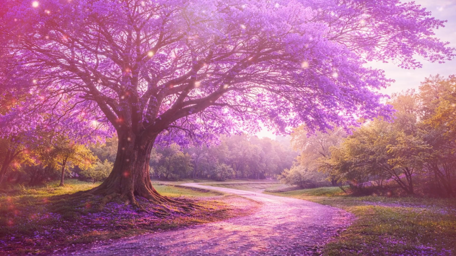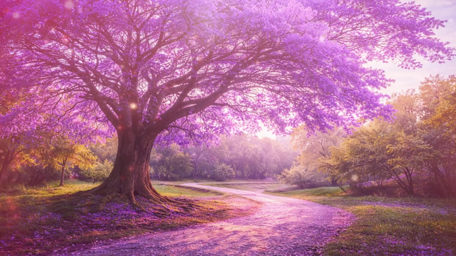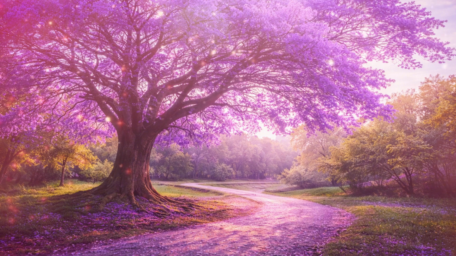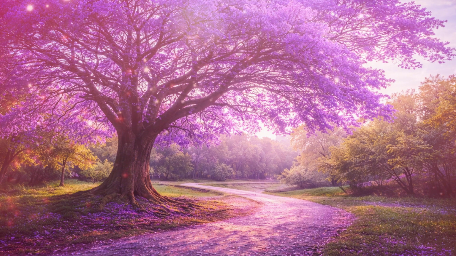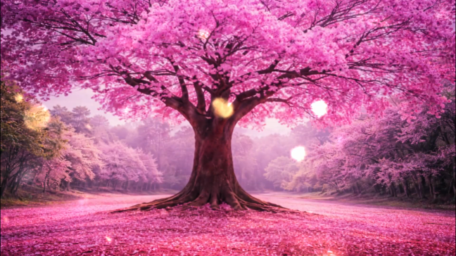Dormancy follows, protecting sensitive tissues until favorable conditions return. Dormancy is not inactivity. Internal systems remain alert. Energy is stored. Protective compounds remain in place. The tree is prepared to respond when the environment changes again.